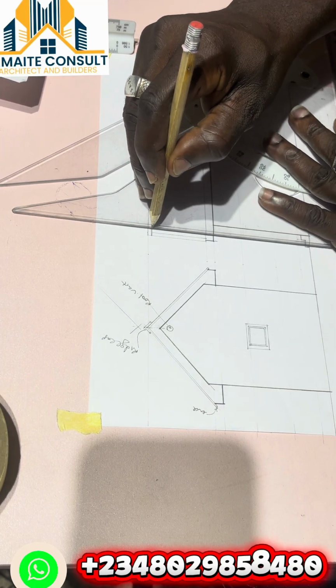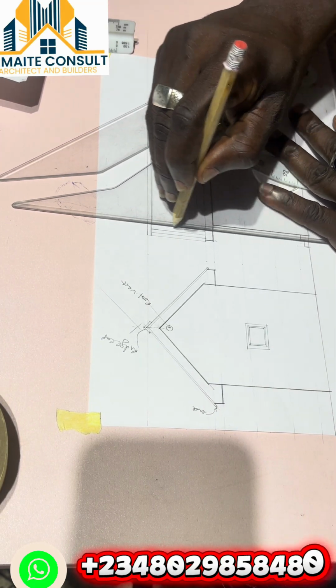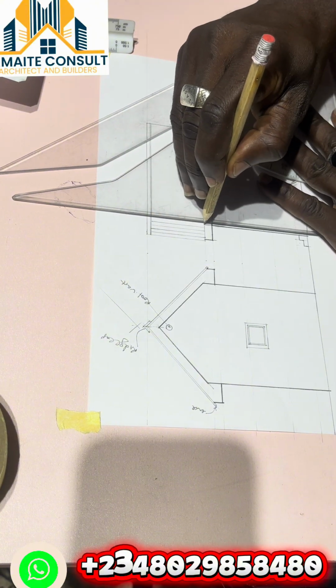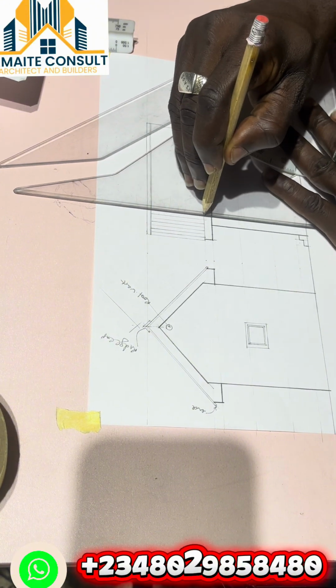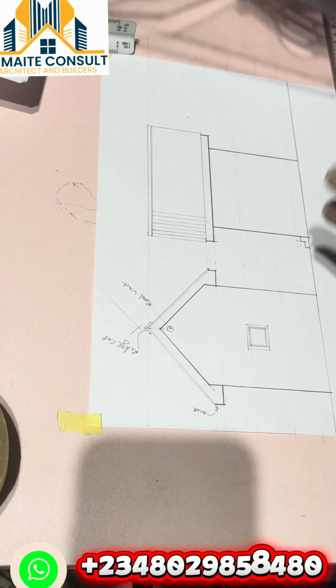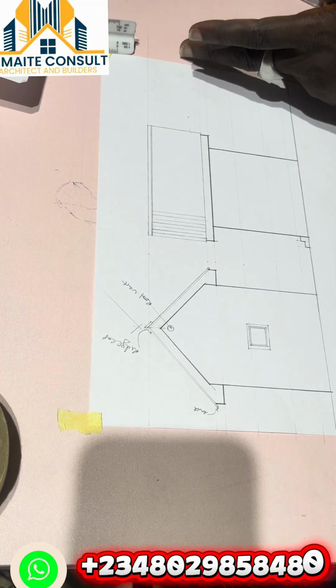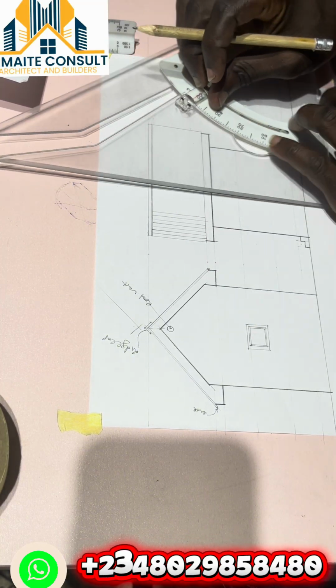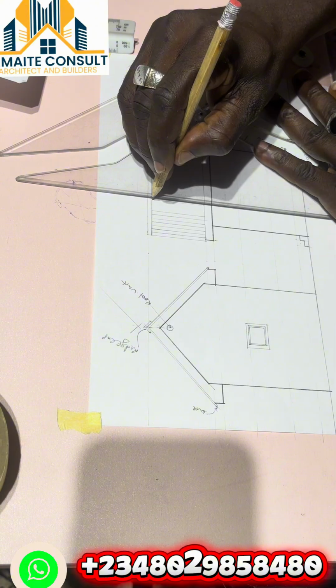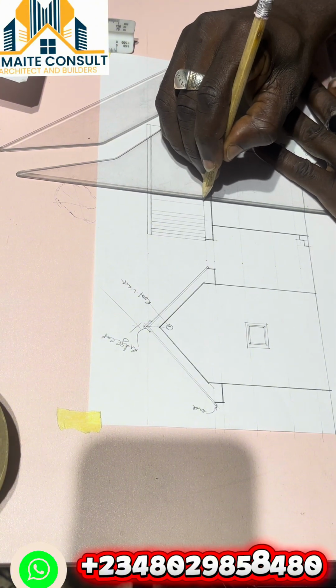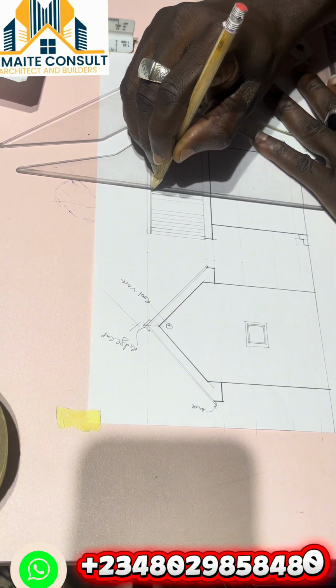You should hatch your roof lines. I'll just draw it small because of the video. You guys are using your Mac, so just try and do your roofing. You can do this type of roofing. You can do aluminum roofing. Depends on what you want.